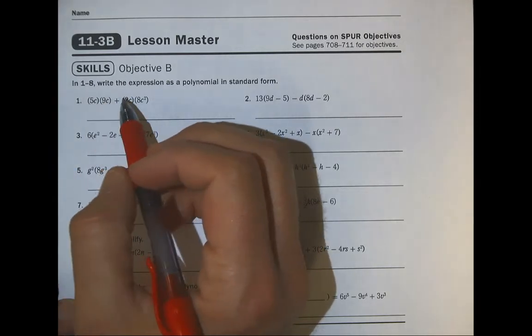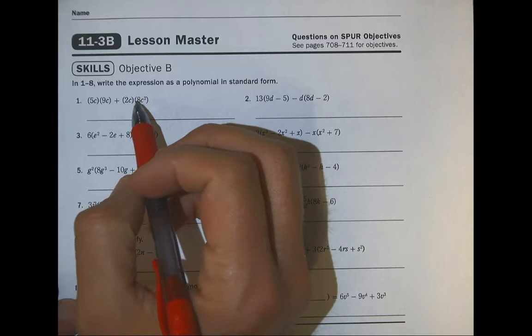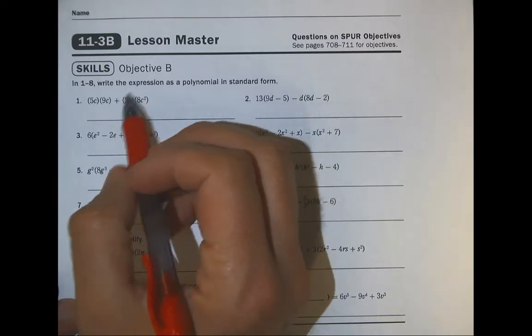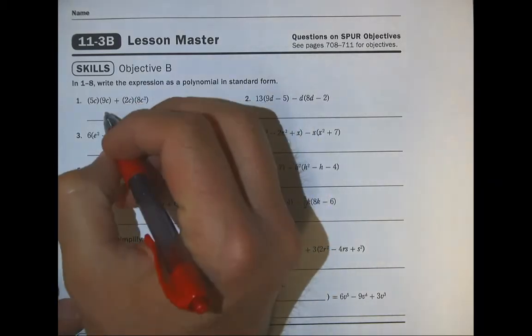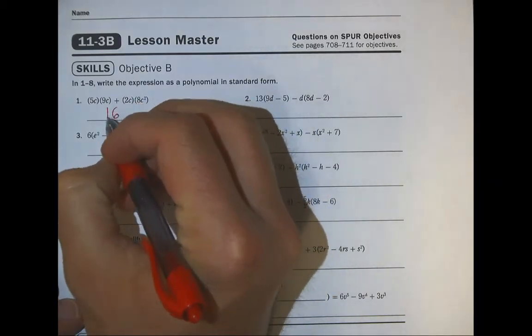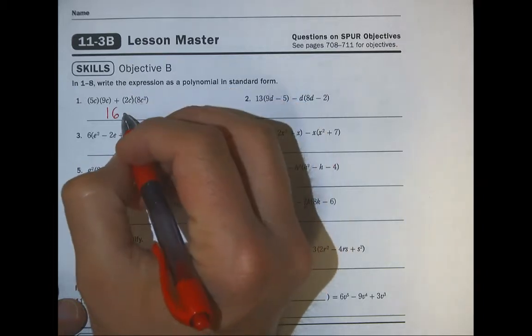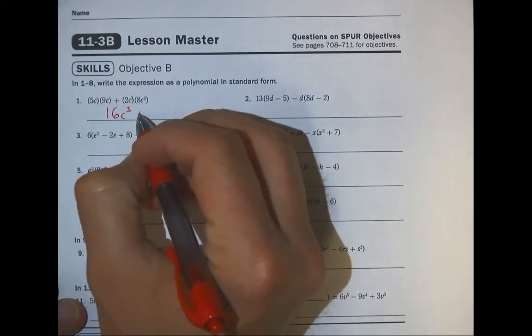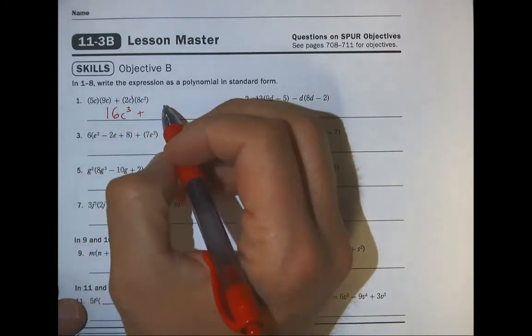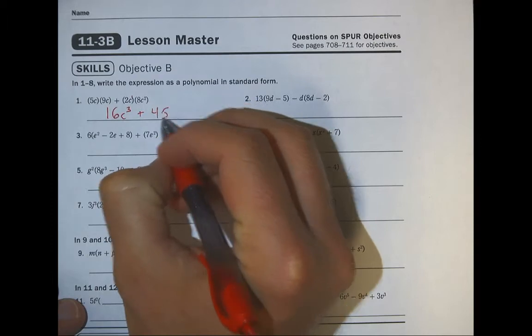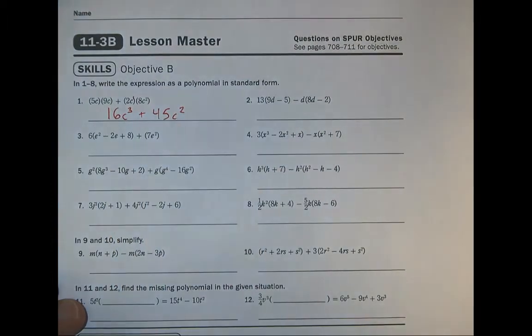And to save myself a step, because I'm thinking ahead, I'm actually going to start with the one that has the higher power so that my answer is in the right order. So when I multiply here, 8 times 2 is going to be 16. C times c squared, remember this is c to the first. You add the exponents when you're multiplying, that's c to the third. That will stay separate, I know, because this will be a c squared. 5 times 9 is 45. C squared.